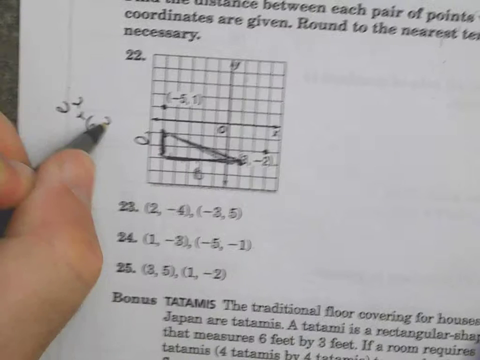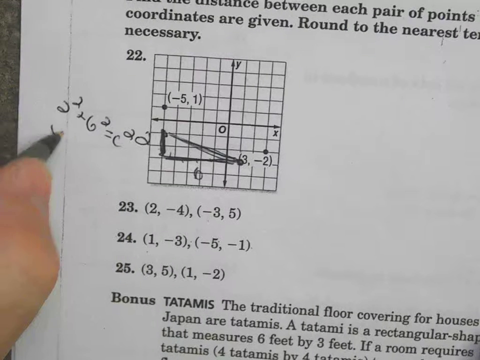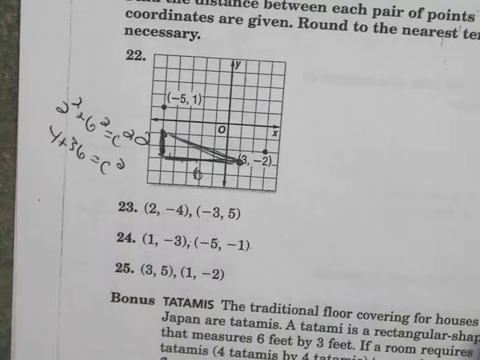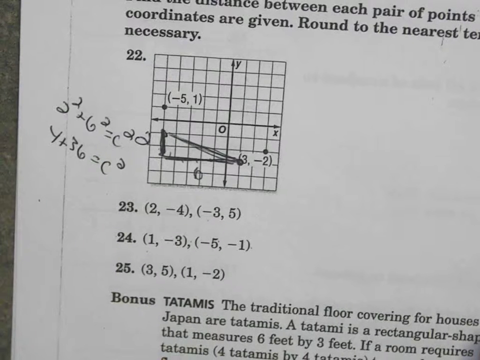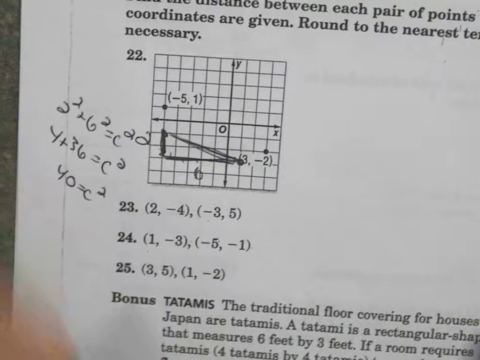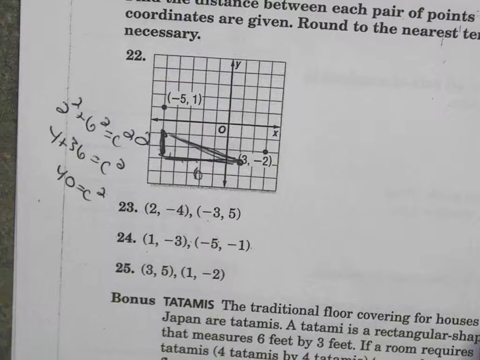So I'm going to show my work on this one so I can do the other one. Same thing. 2 squared plus 6 squared equals C squared. 2 squared, 2 times 2, 4. 6 times 6, 36. What's 4 plus 36? Not too hard. Ellie! 40. C squared. Now, Ellie, can you teach everybody what do you got to do to C squared to make it down to C?